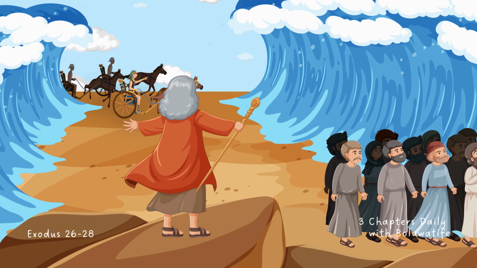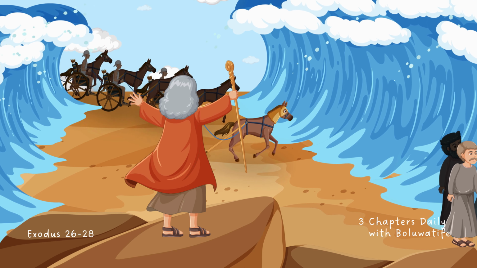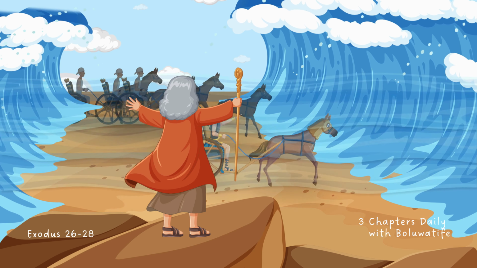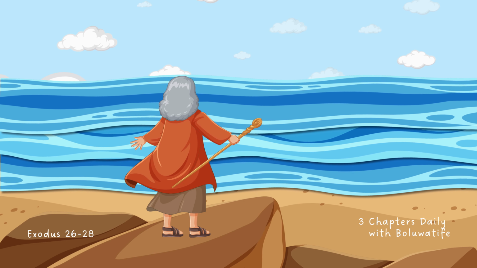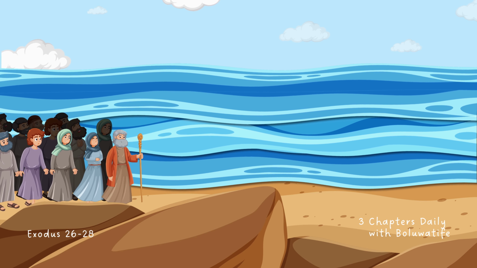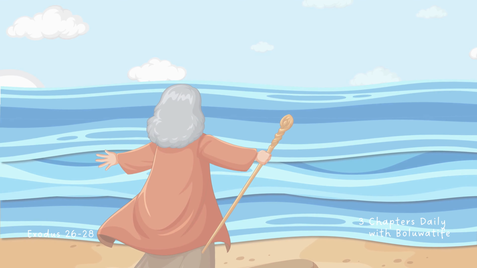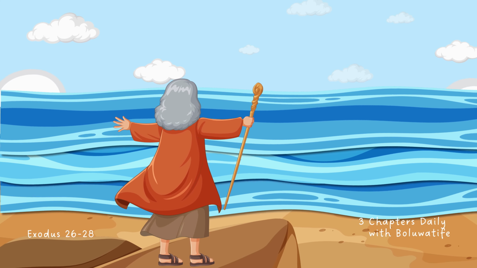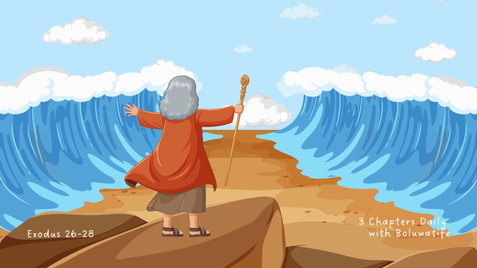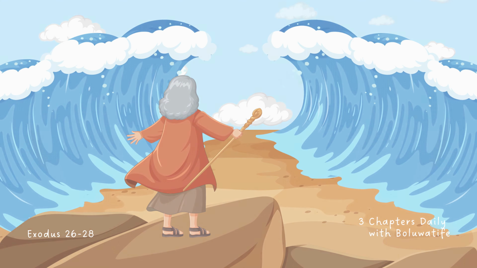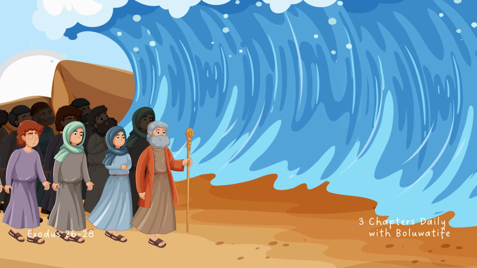And Aaron shall bear the names of the children of Israel in the breastplate of judgment upon his heart, when he goeth in unto the holy place, for a memorial before the Lord continually. And thou shalt put in the breastplate of judgment the Urim and the Thummim, and they shall be upon Aaron's heart when he goeth in before the Lord. And Aaron shall bear the judgment of the children of Israel upon his heart before the Lord continually.